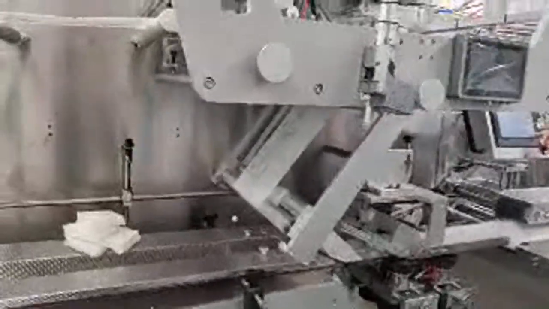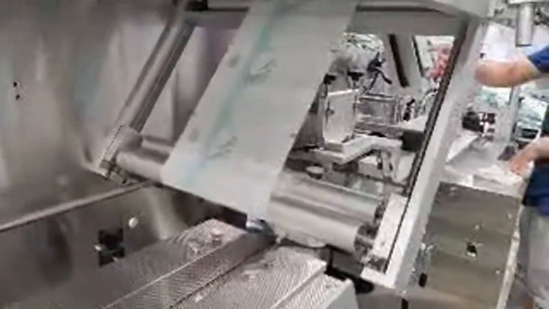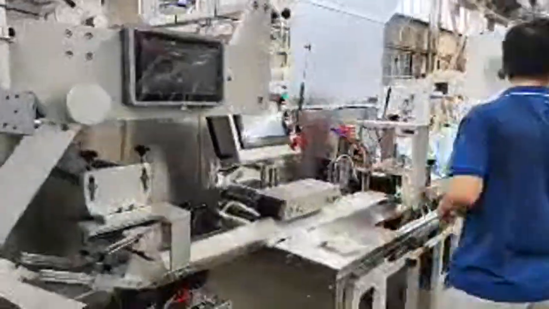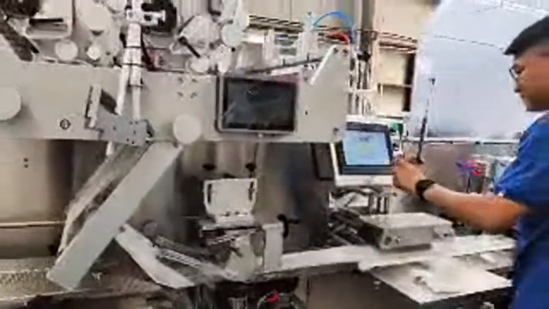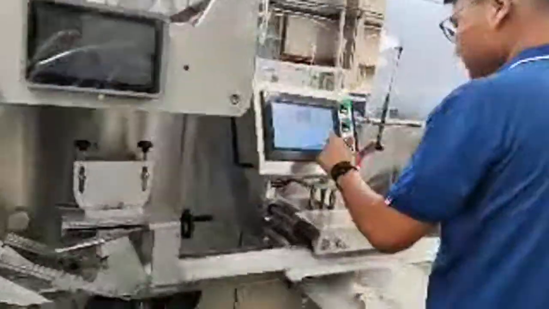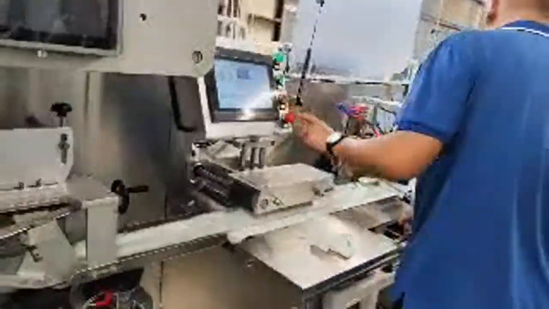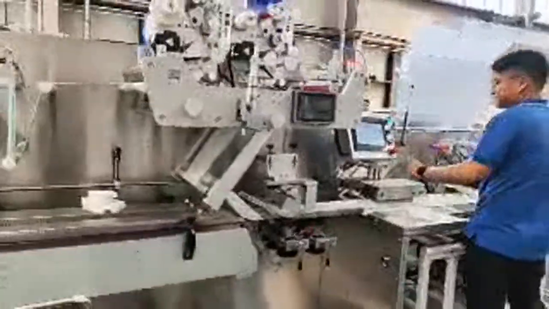After it is heated for the back seal, here we come to the end seal process. After the packages are end sealed, they will be cut into single pieces. And we can see on the screen the staff are testing the machine to make sure the machine can run normally and efficiently.